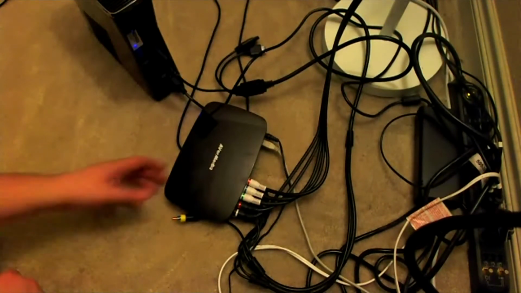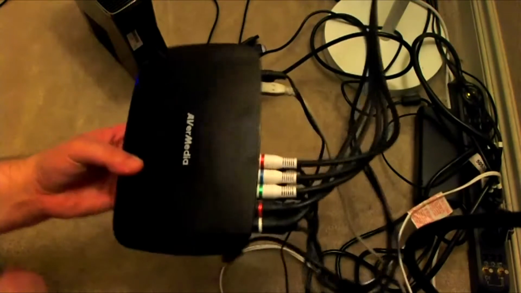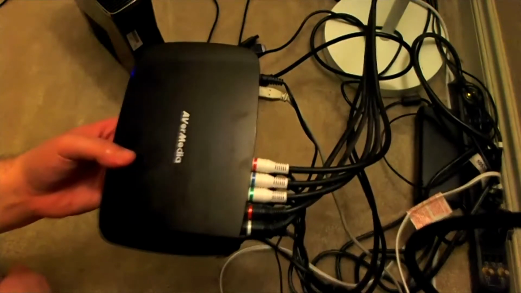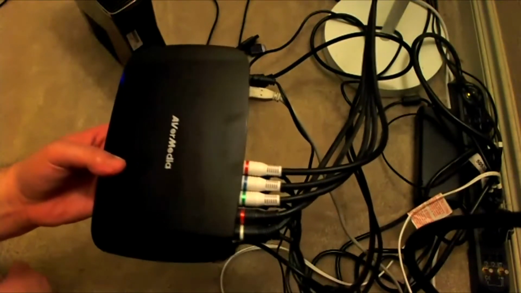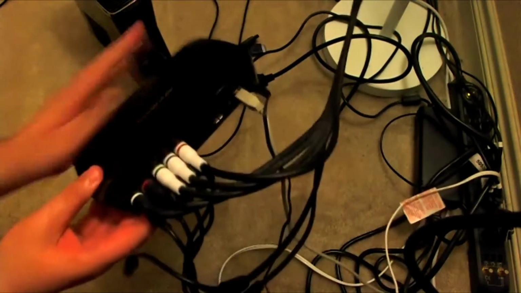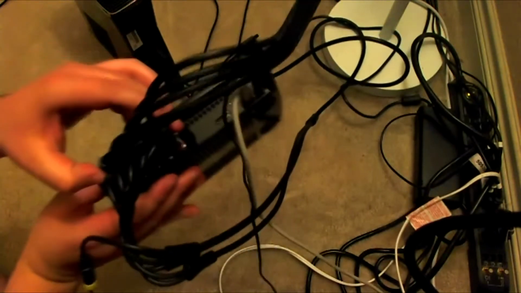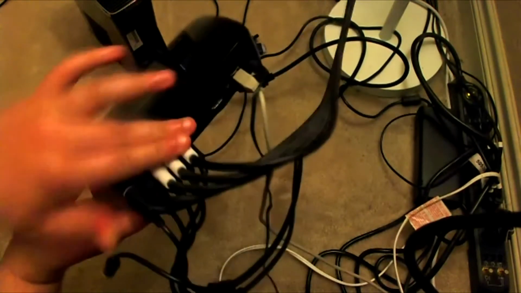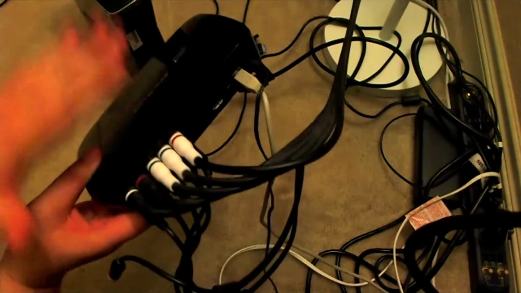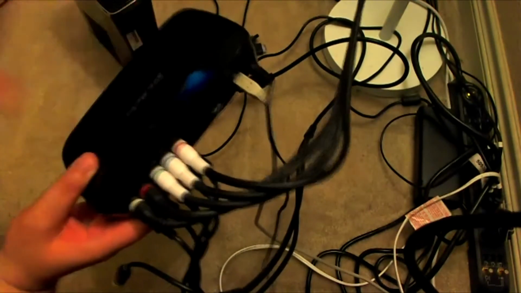Alright everyone, so now let's look at the hardware connection here. This right here is the Avermedia HD USB capture. When you actually receive this hardware, it'll come with one set of component cables. What you want to do is connect the first layer of component cables here. The upper layer is going to go from the media device to your television.